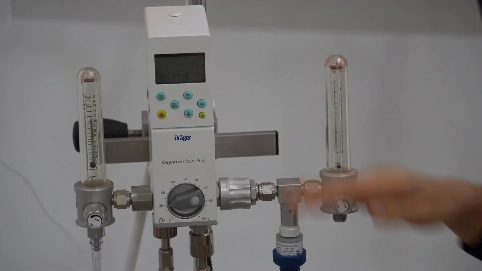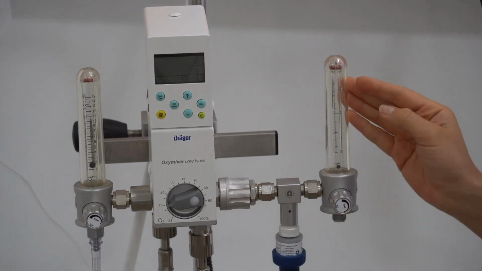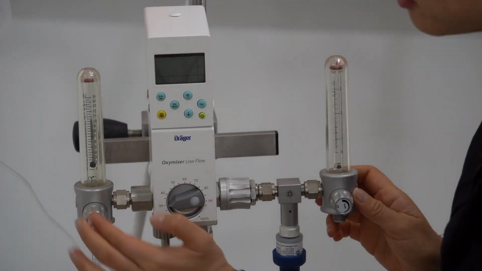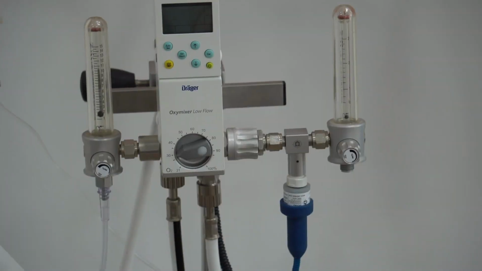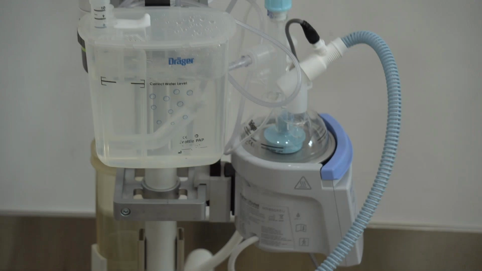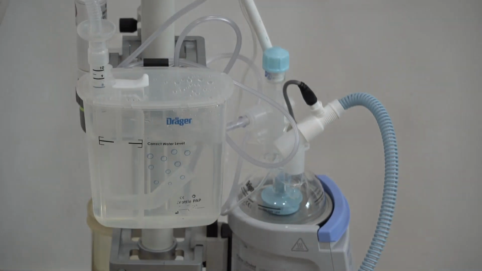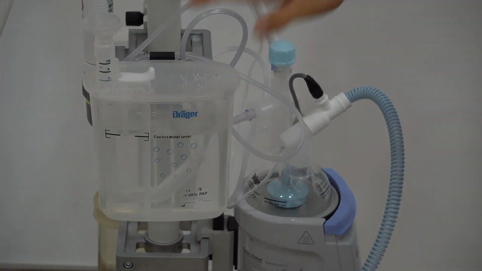For a better view, yes, that is what I was saying, this is the oxygen concentrator, and then we have the low flow meter, 0 to 3 liters per minute, and then the high flow, 0 to 15 liters per minute. And then if we scroll down to the actual Bubble CPAP system, I'm going to put the camera down. So this is our CPAP system. This is the Seattle Bubble CPAP system, and we can see here.